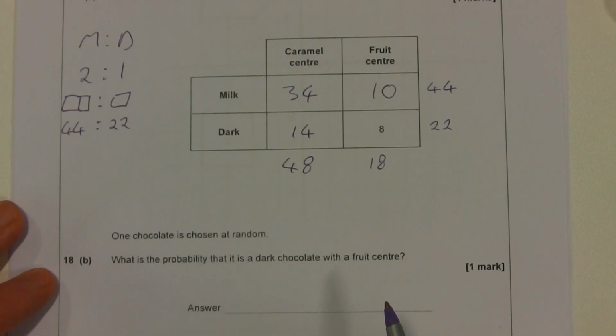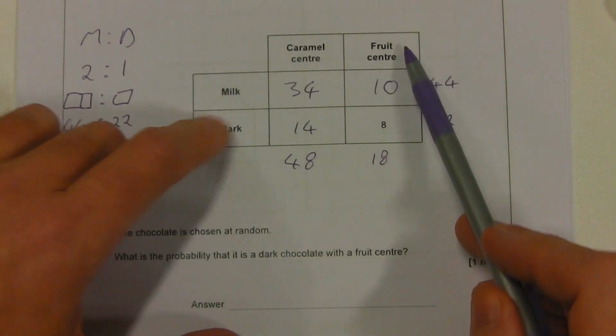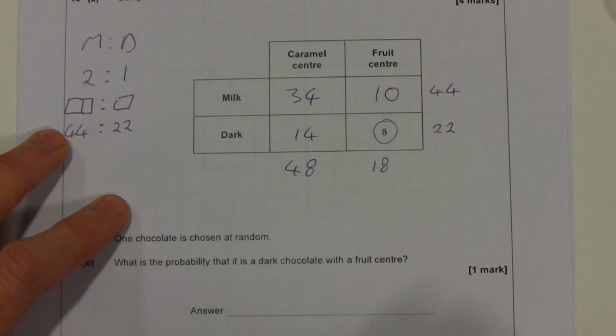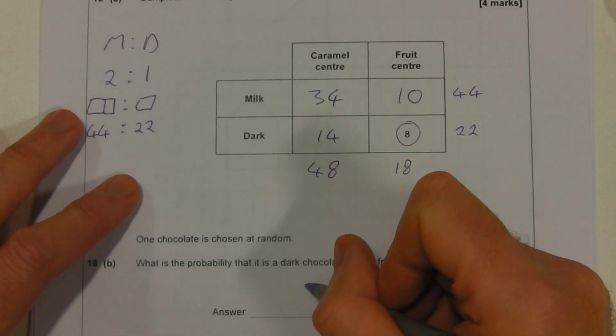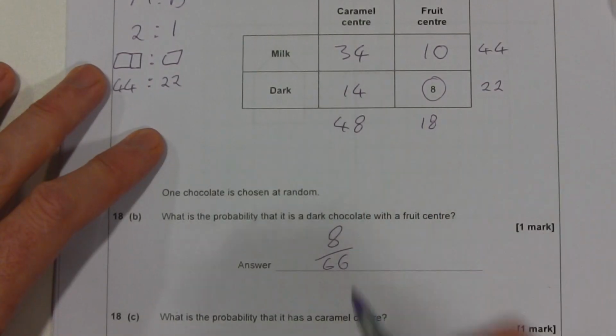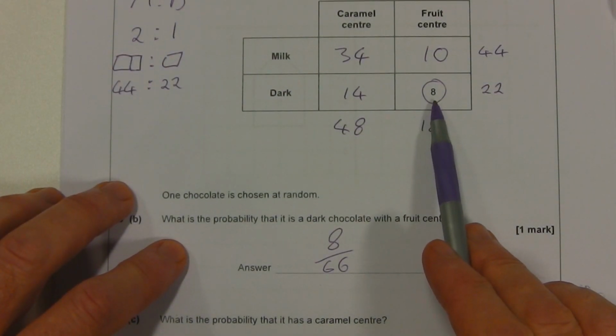So then the next question: 1 chocolate is chosen at random. What is the probability that it is a dark chocolate with a fruit centre? So dark chocolate, fruit centre, and it's this one here. So there's basically, you've got 8 chances out of the total, which is 66. Okay, there's 8 dark fruit scented chocolates in the box out of 66.